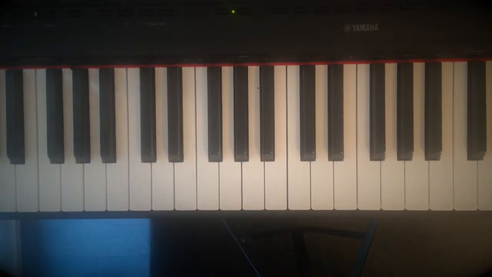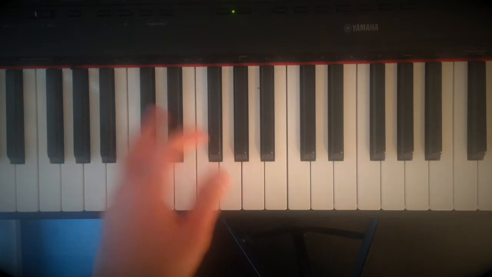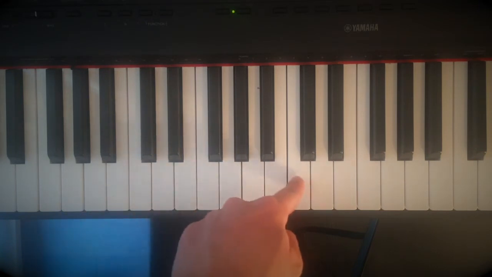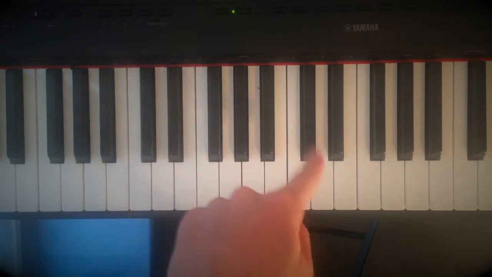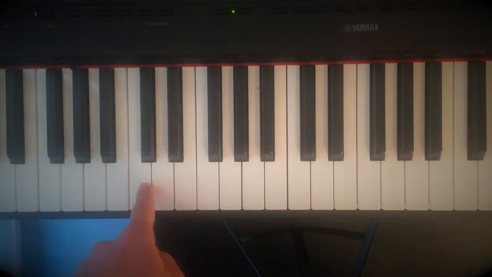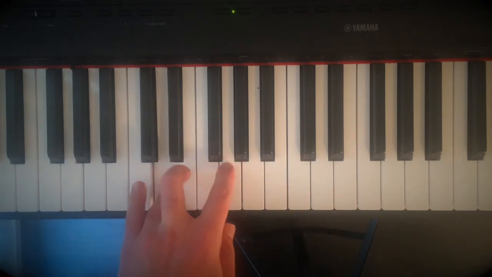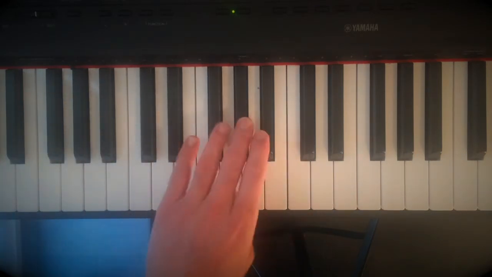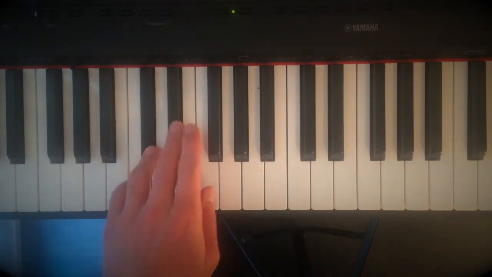All right, so just to do a quick recap, let's talk about what a major scale is. Basically, a scale is the distance between two notes that have the same name and whatever it takes to get there. Some scales have 8 notes, some scales have 5 notes, like the pentatonic scale, and some scales have all 12 notes.